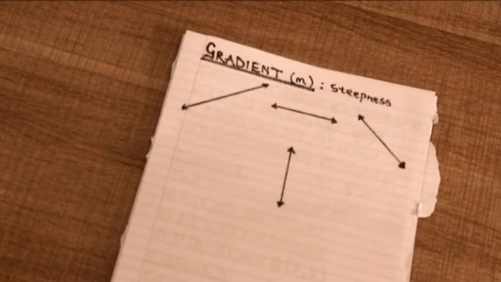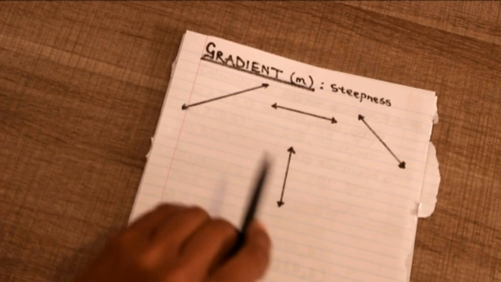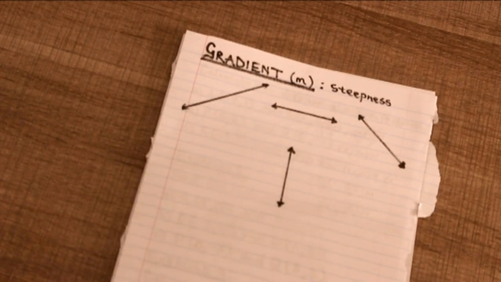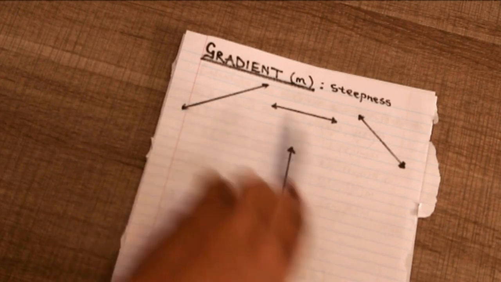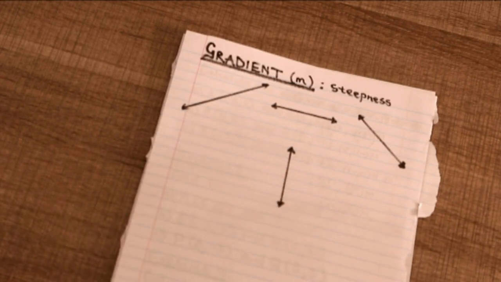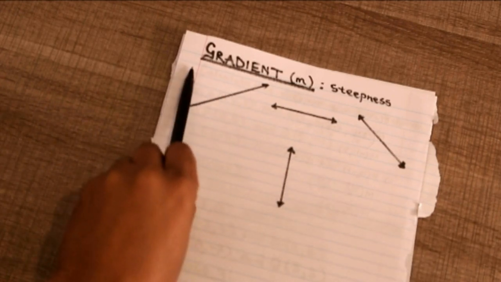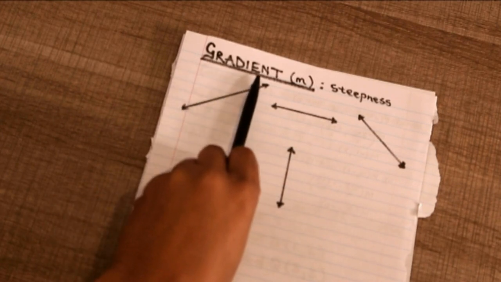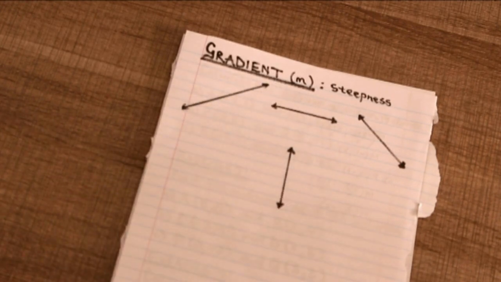Right, let us look at the gradient of a line. Remember, I explained earlier that the gradient is the steepness. Now if you look at these straight lines, they are different in the sense of their steepness. The first line is increasing. How do you see that it's increasing? You must move from left to right. Moving from left to right always, it will tell you whether the line is increasing, decreasing, horizontal or vertical.